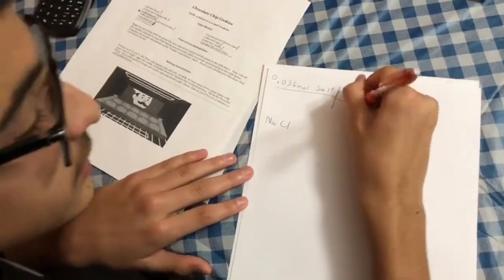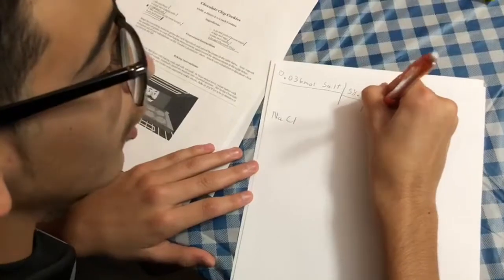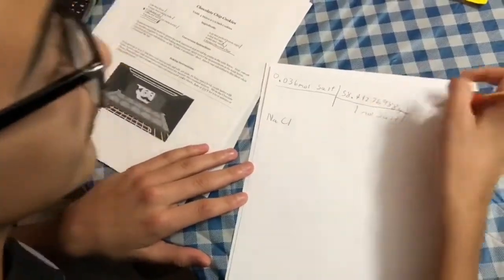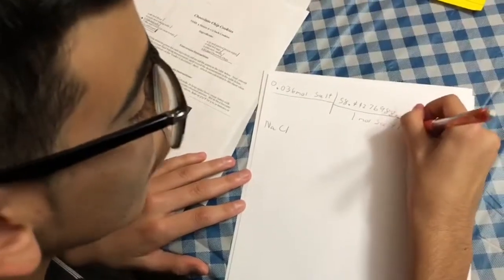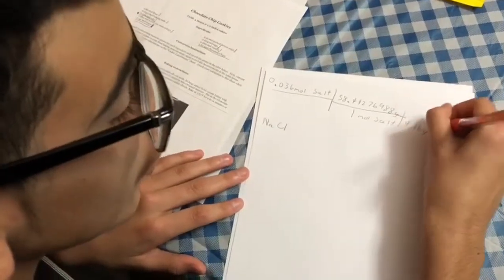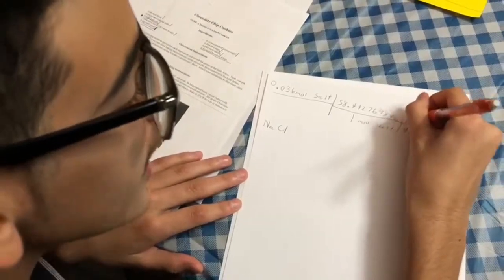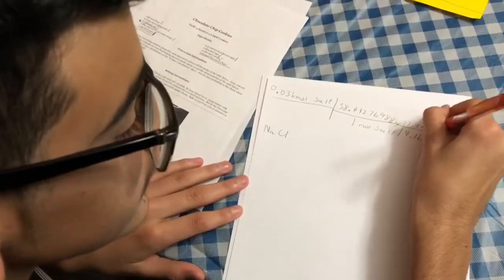All of that is equal to just 1 mole of salt. So 4.16 grams of salt is equal to 1 teaspoon of salt.